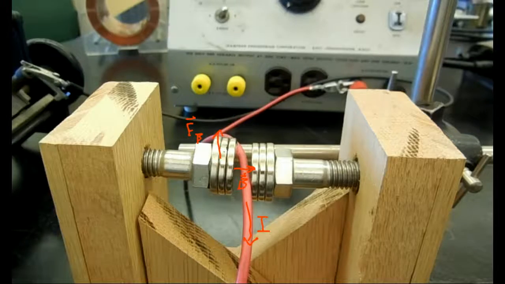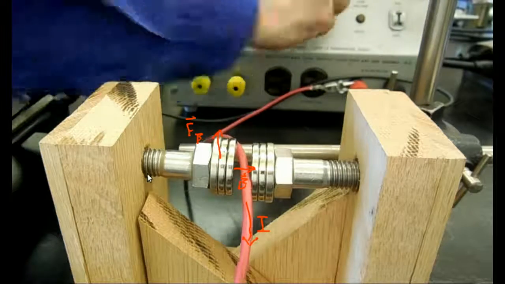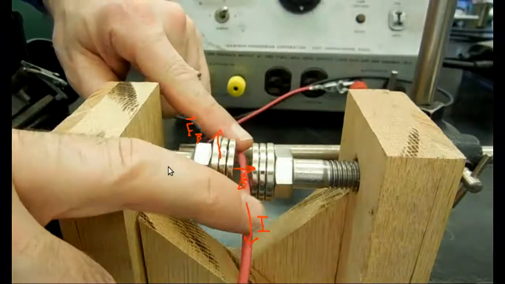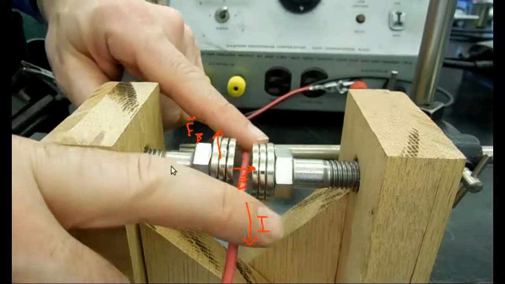And indeed, when I turn on the current, you see the wire rise up, and I can push it down and it springs back up.